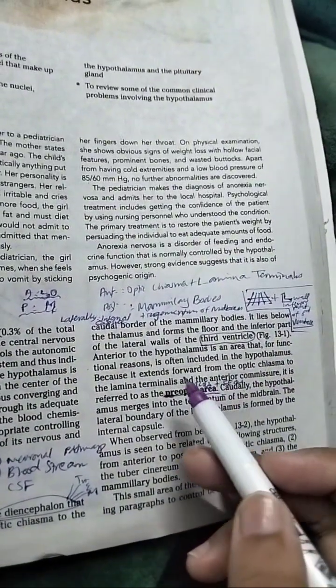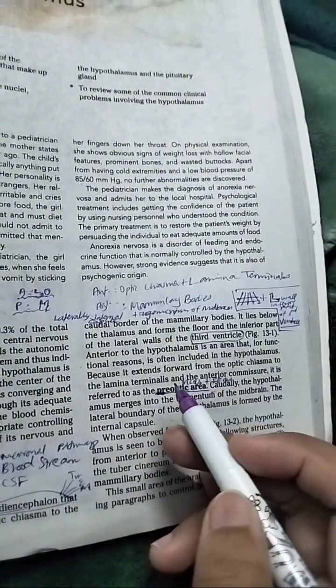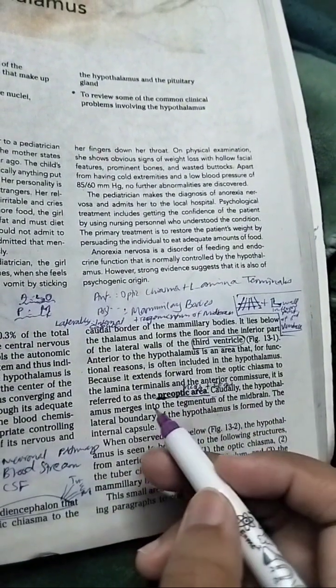Okay, now let's talk about the preoptic area, which is very important from the MCQ point of view as well. The preoptic area is situated anterior to the hypothalamus, and it is important for functional reasons. It is going to extend from the optic chiasma towards the lamina terminalis and then the anterior commissure, OLA. It is referred to as the preoptic area.